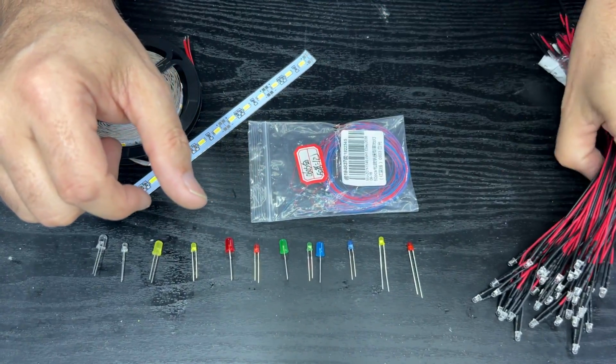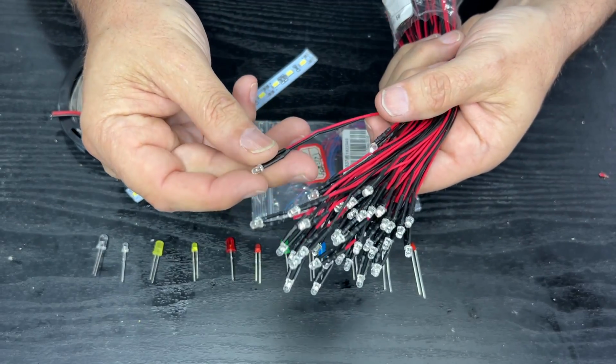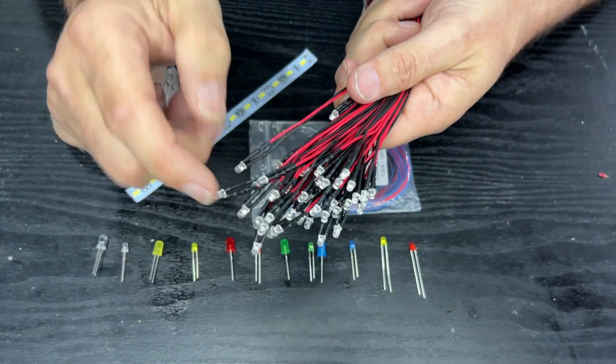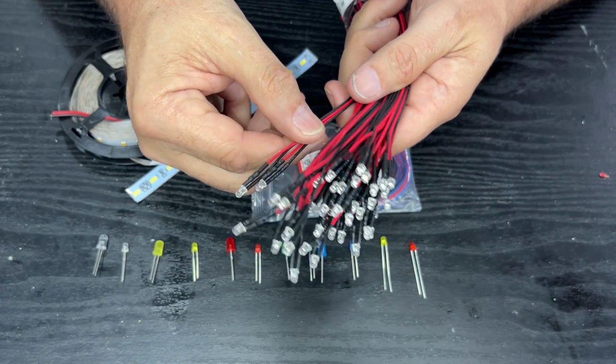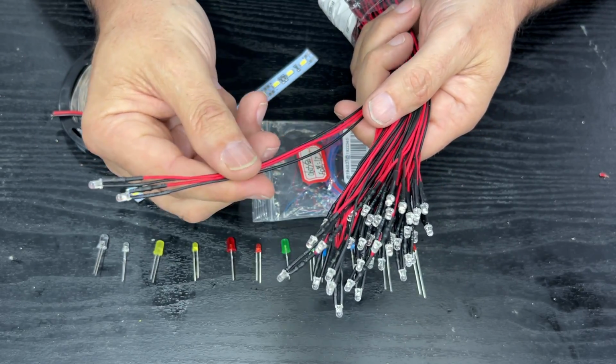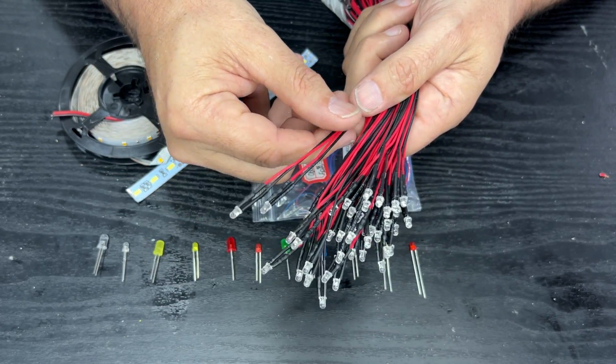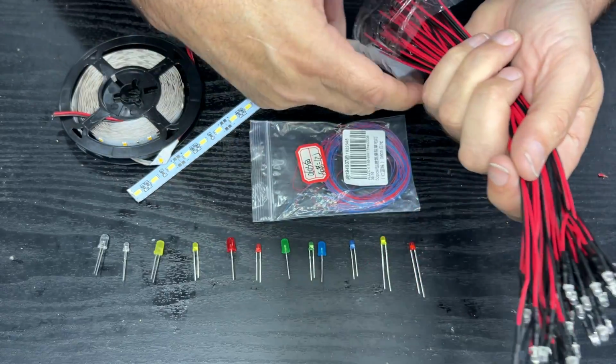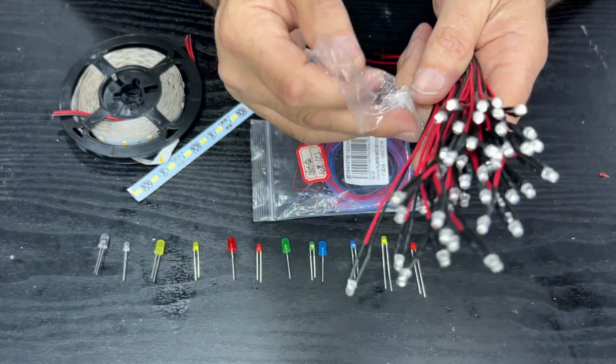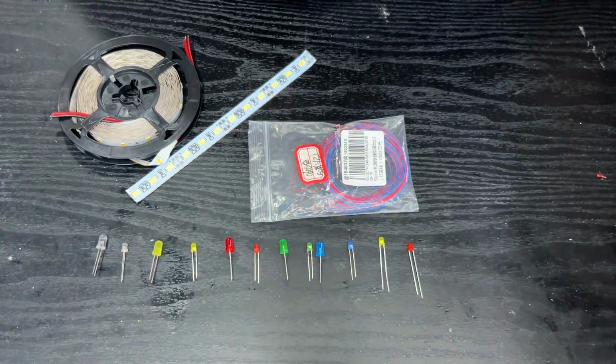These ones are pretty much the same as those ones, but they're pre-wired. But these are 12 volt. I'll explain how that works later. But that saves a lot of hassle if you just want to wire your LEDs straight in without adding resistors, which again, we will discuss later on in this video.